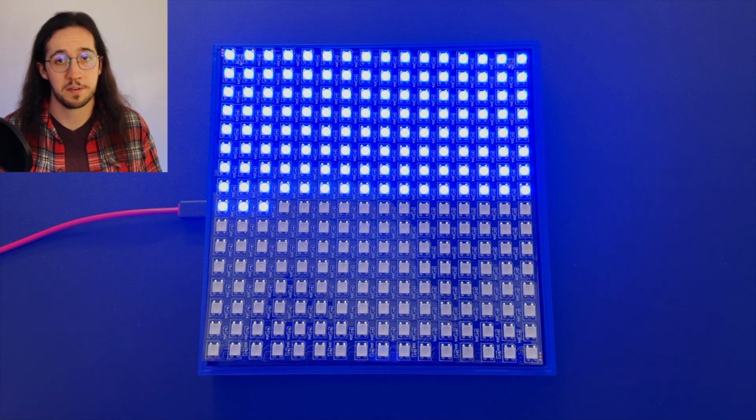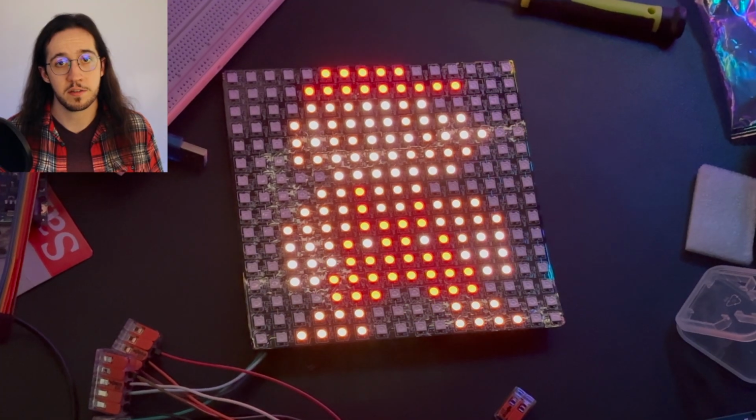Now to discuss the overarching plan. The rest of this video will be covering how I got a single panel of LEDs to display whatever I want, including images from PNG files. But before that, let's briefly go over where all of this is heading.